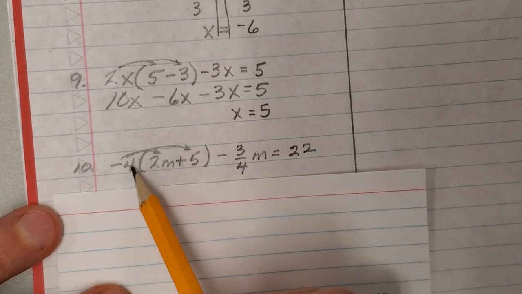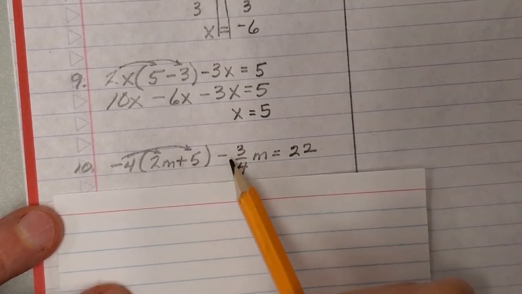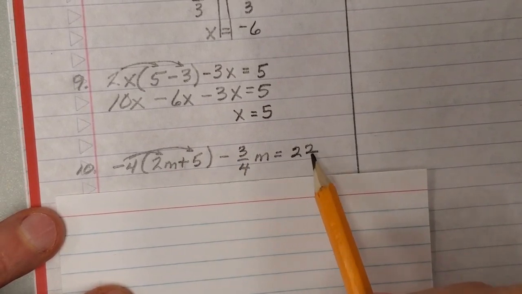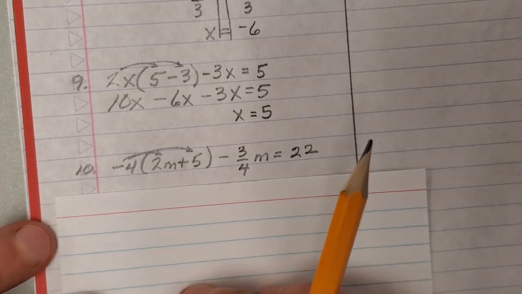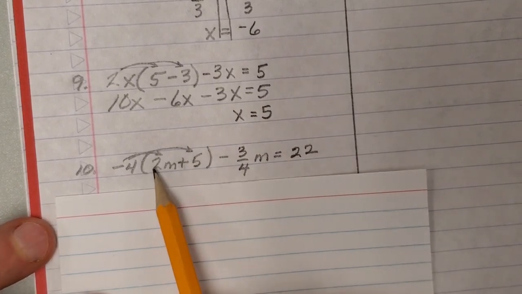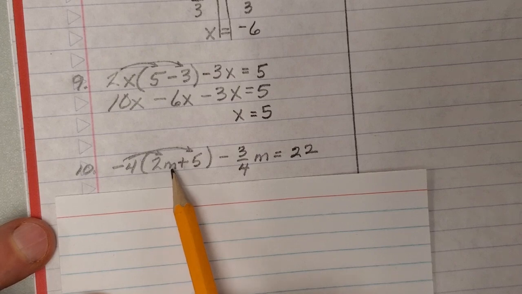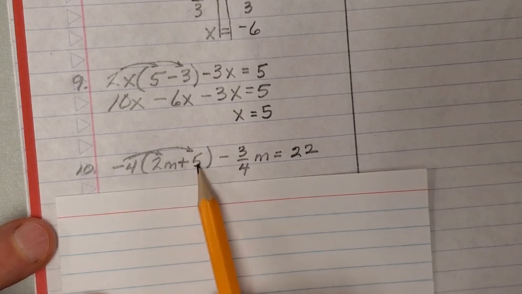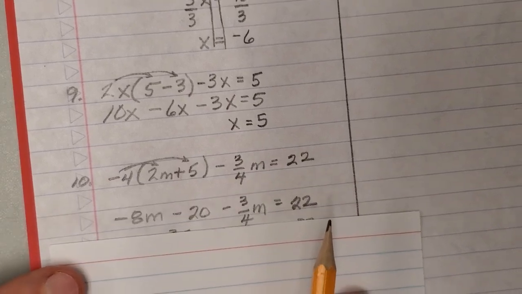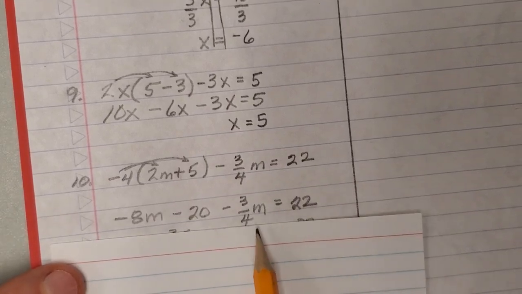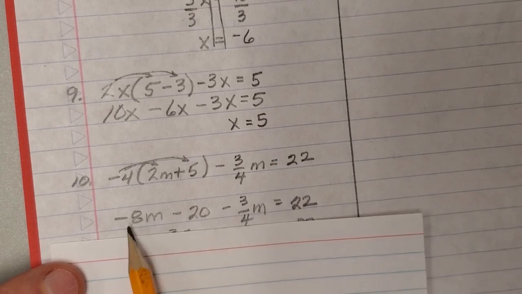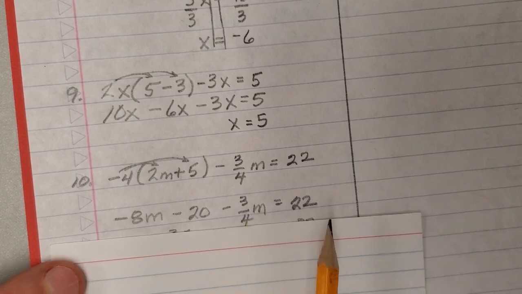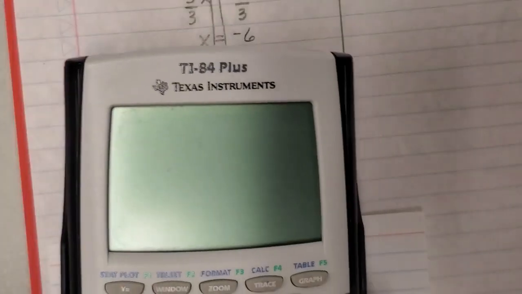So from here, negative 4 times (2m plus 5) minus 3/4 m equals 22. First thing is to distribute. So negative 4 times 2m is, right? And negative 4 times 5? Negative 20. So then you bring down the negative 3/4 m. From there, you want to add the 2 like terms. Negative 8 minus 3/4. So get your calculator out.